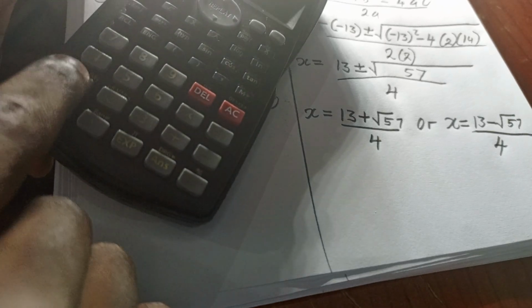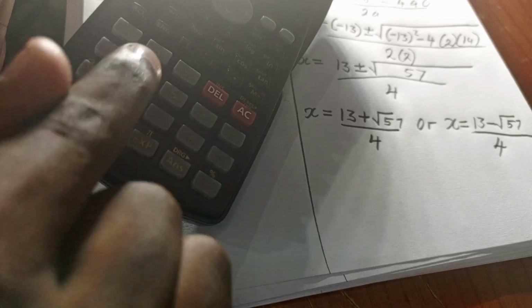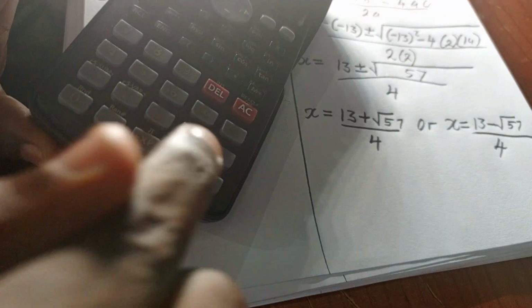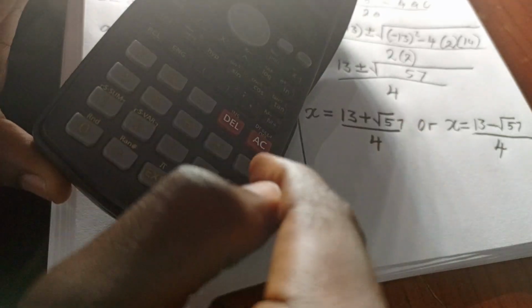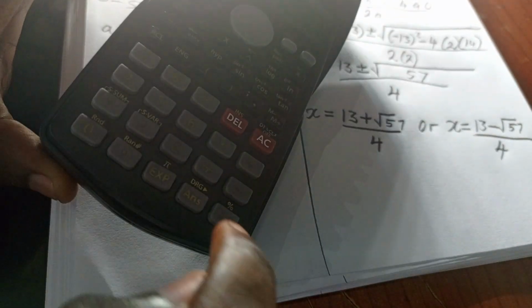As we've reached this point, we first have to deal with what's on top. 13 plus the root of 57 is equal to that. Then we divide now by 4.